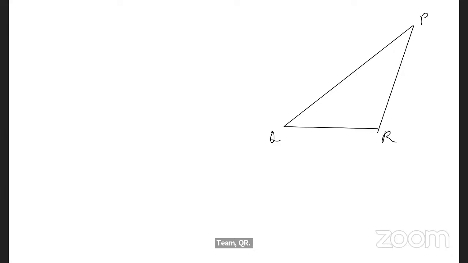Okay. This is angle P, angle Q, and angle R. So the measure of angle P is 30 degrees, angle Q is 45 degrees.